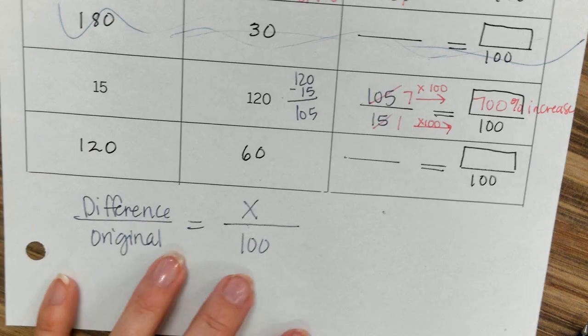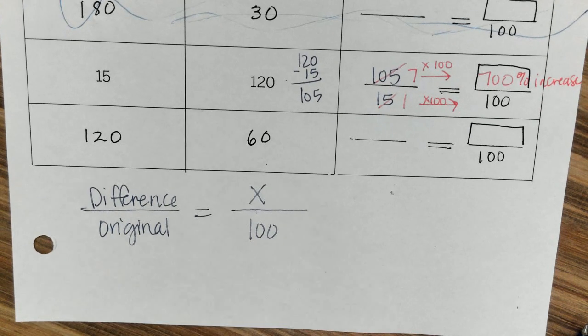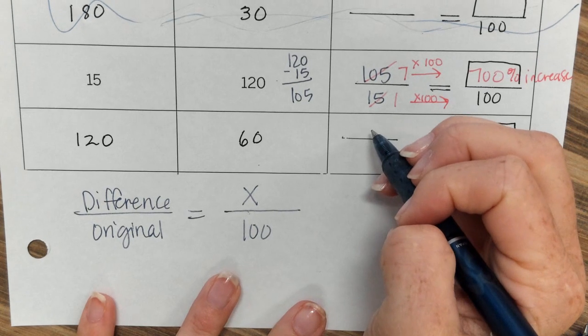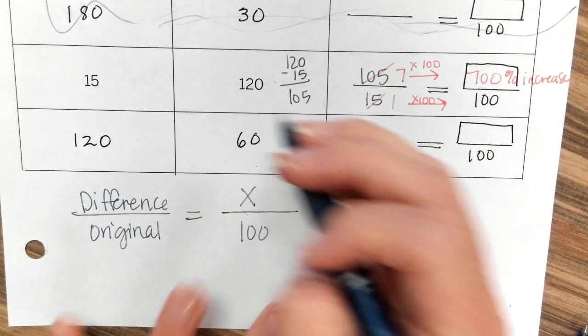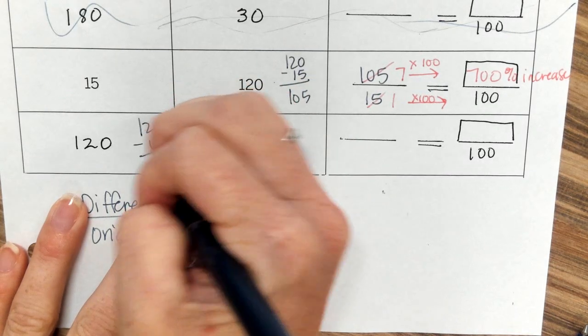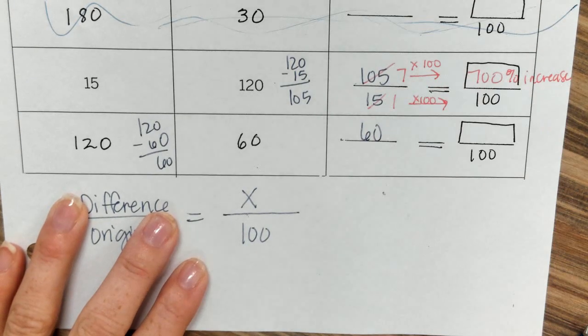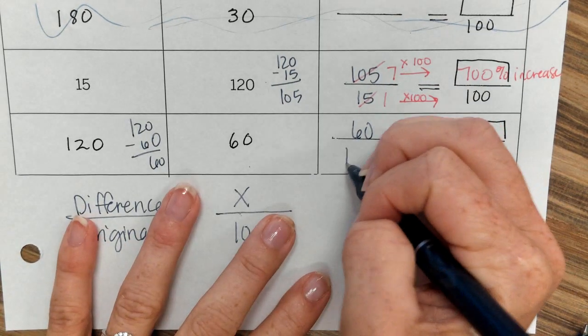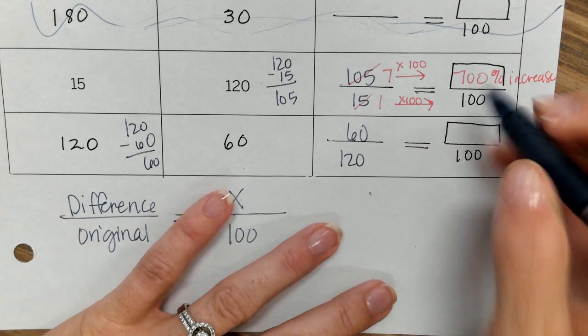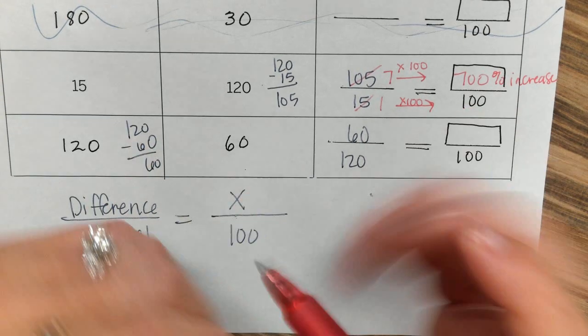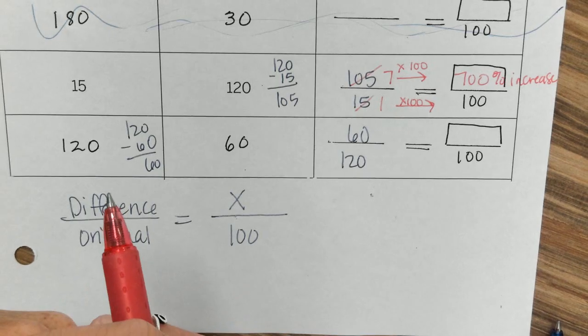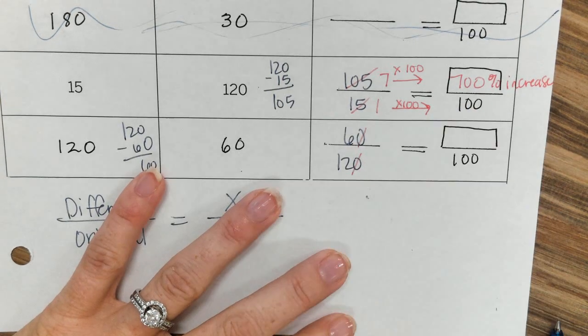Now this one, y'all should be able to see it in your head. What's the original cost? It's a 50% decrease. But pretend we don't know, let's go set it up. What goes up top? The difference of 120 and 60 is 60. So that goes up top. What goes on the bottom? The original. Okay? I am going to cross out the zeros.